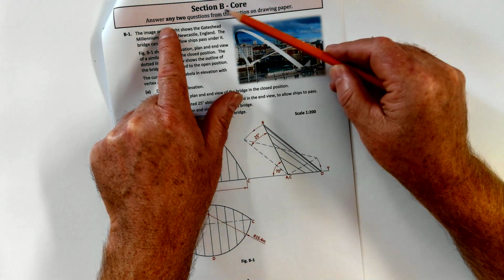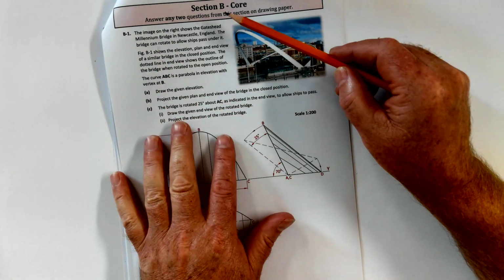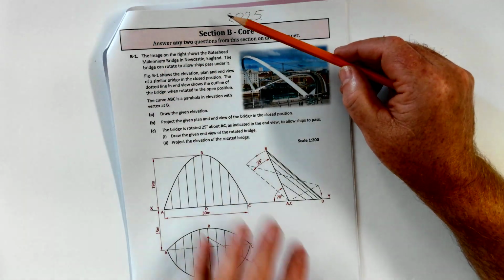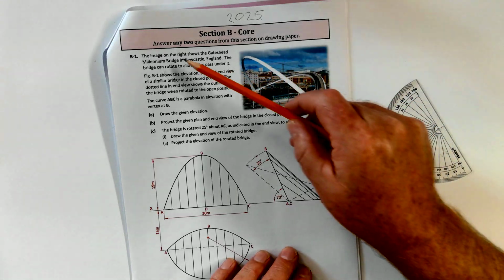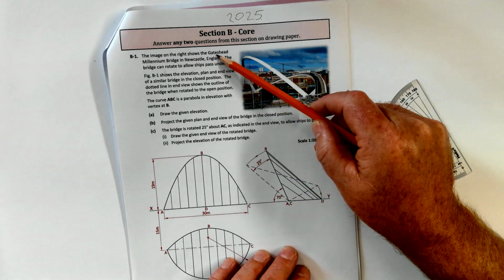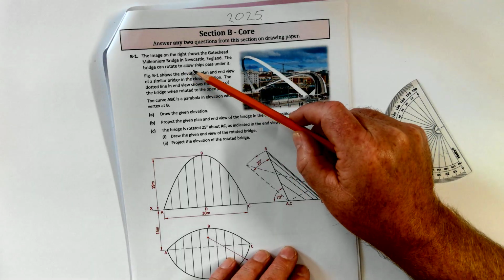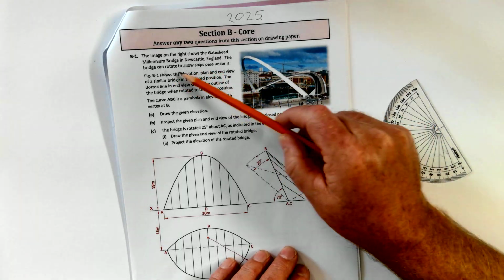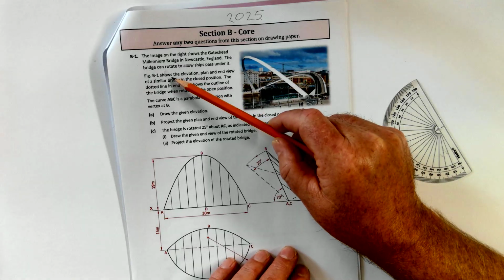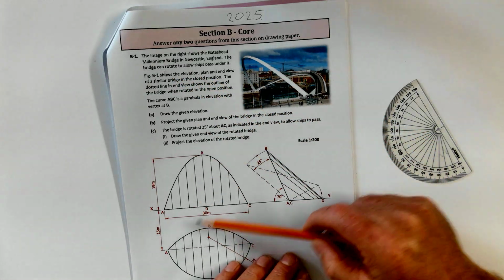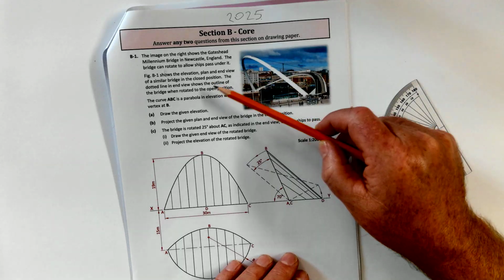Okay, 2025 B1. So the image here, we'll have a look at this. The image of a bridge there in Newcastle is shown, and the bridge can rotate to allow the ships to pass under it. So B1 is the elevation and plan view of a similar bridge in the closed position.